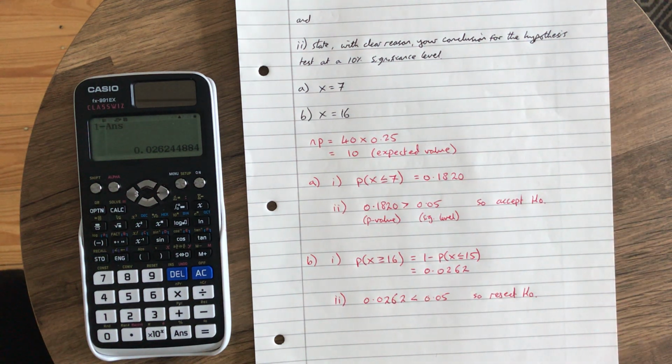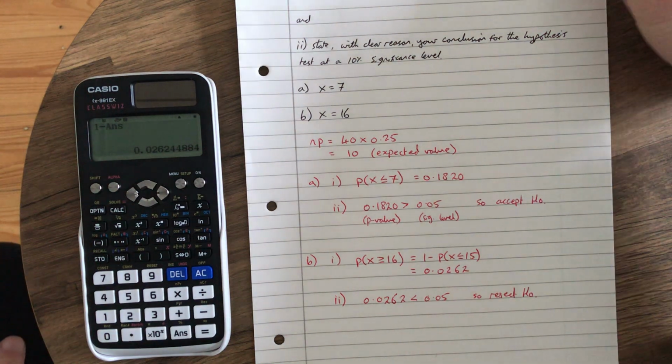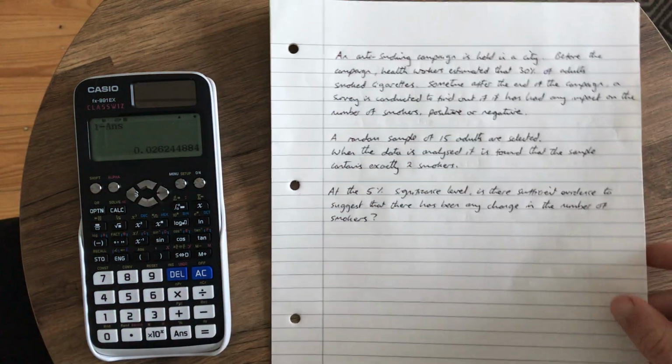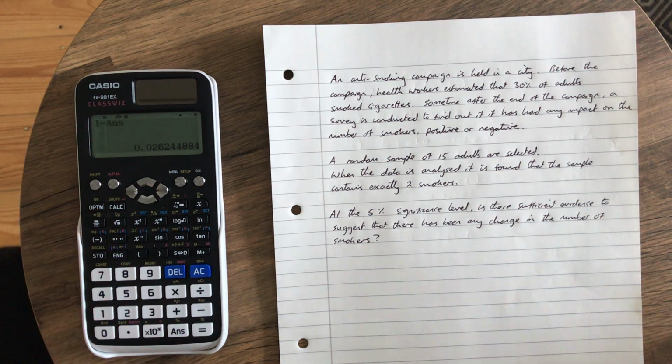I'm going to look at another example with you now, and this question is going to bring in more context. Whereas here we were given the hypotheses in the question, in the next one we will need to write those ourselves and think about stating and showing that this can be modelled using a binomial distribution. So the next question that I've got, I'm going to read out, and as I said, this has got more context to it. It says, an anti-smoking campaign is held in a city.